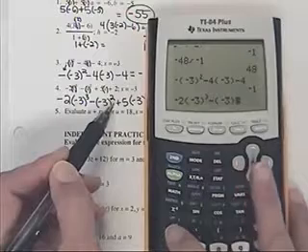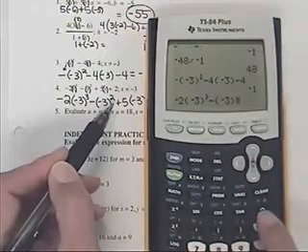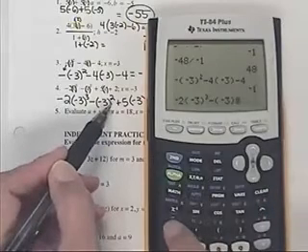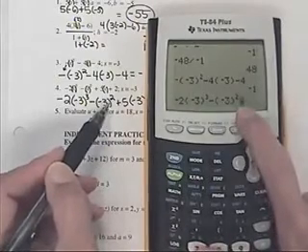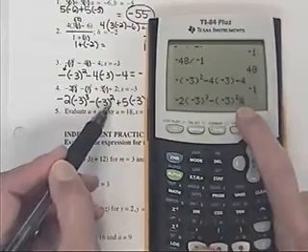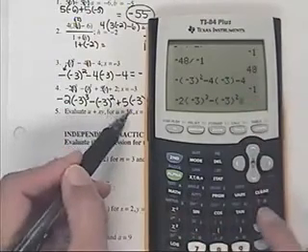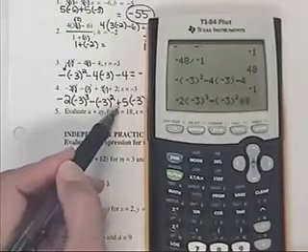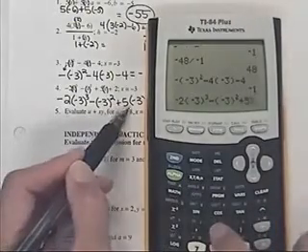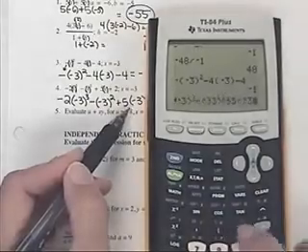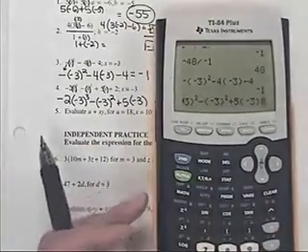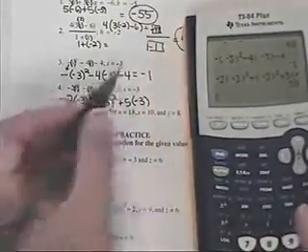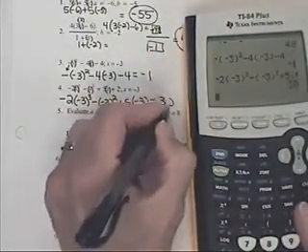I can either hit this x squared button over here, or I can do the caret raised to the second power. If I do the x squared button, it doesn't stay up in the exponent. It just stays in the regular numbers. But if you use the caret, you have to remember to come back down. Plus 5, parentheses, -3. And when I press enter, all of that gives me a total of 30.